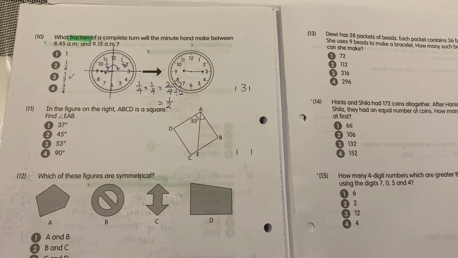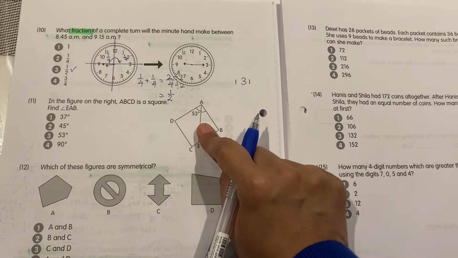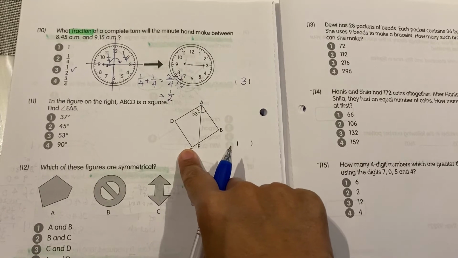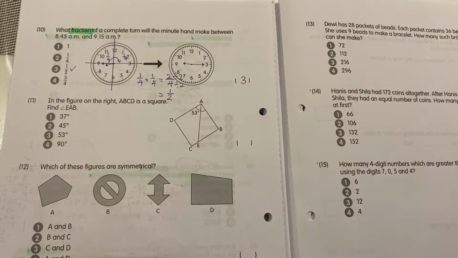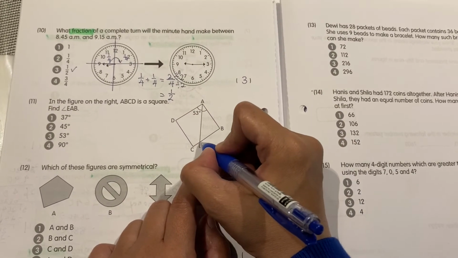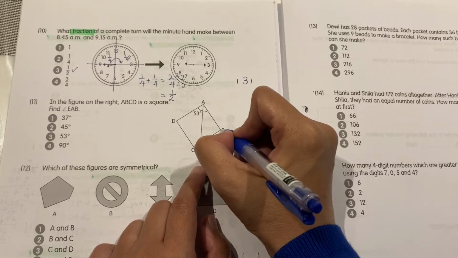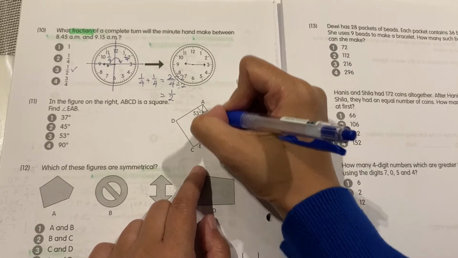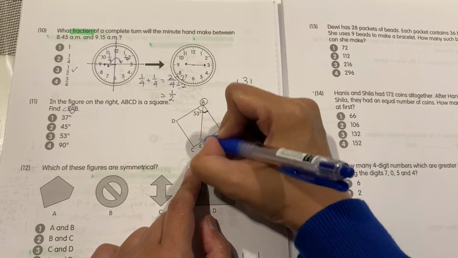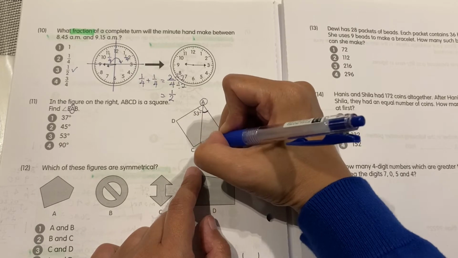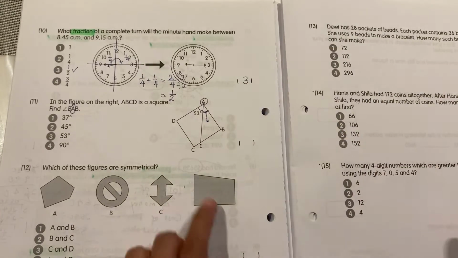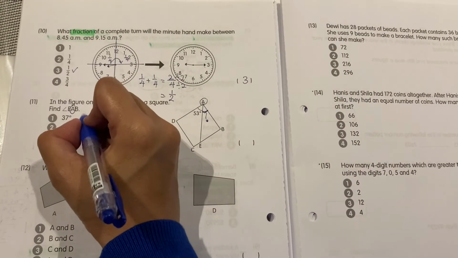Okay, question 11. In the figure on the right, ABCD is a square. Find angle EAB. So this angle. Remember, the angle in the center is what you're looking at. So this is EAB. So this is the angle.